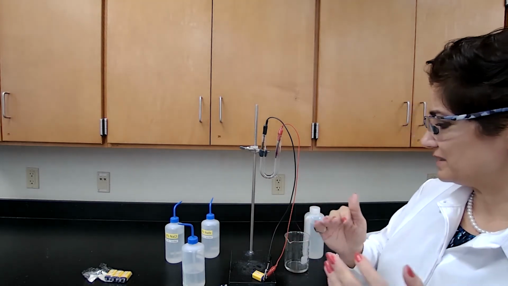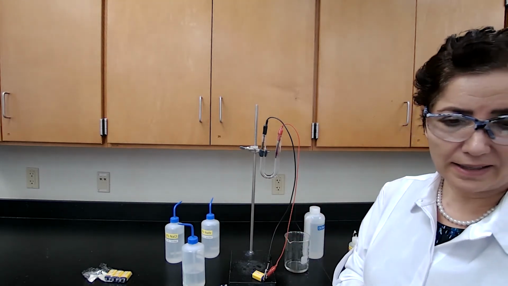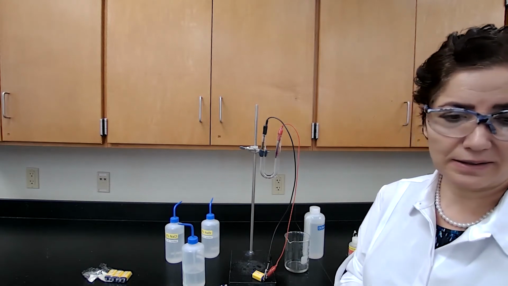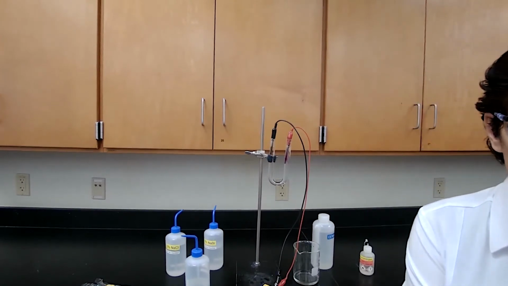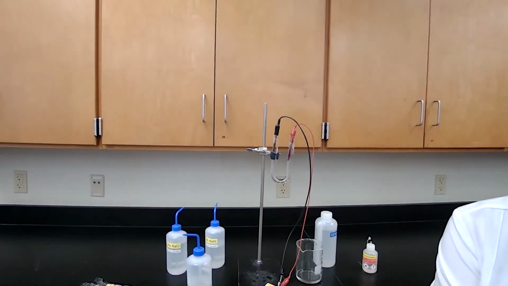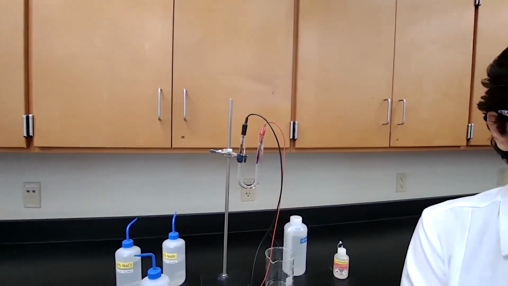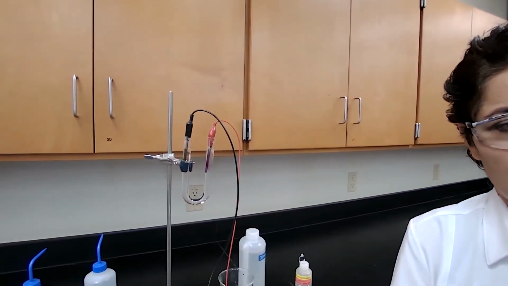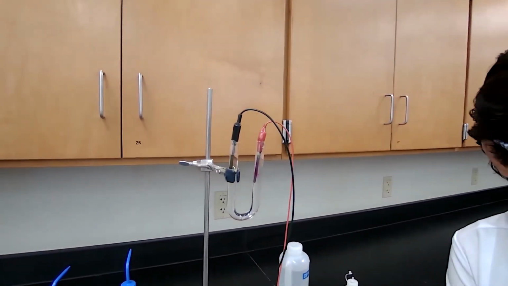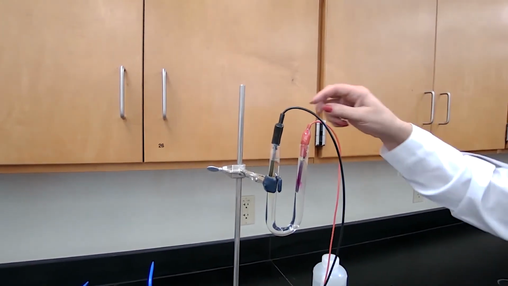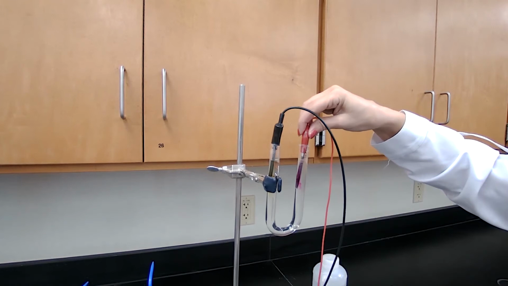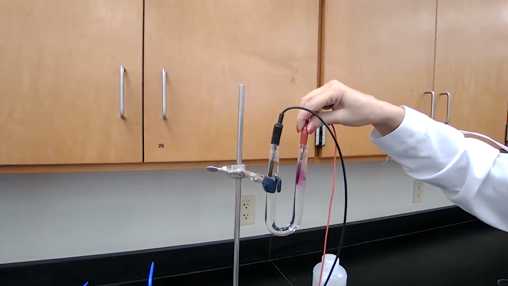I'm going to bring this closer, and we can see the close-up. Right here, you can see it in action, closer. See the pink color appeared on the cathode side.